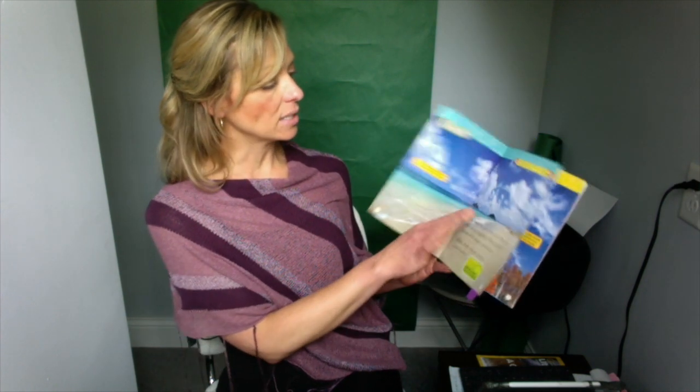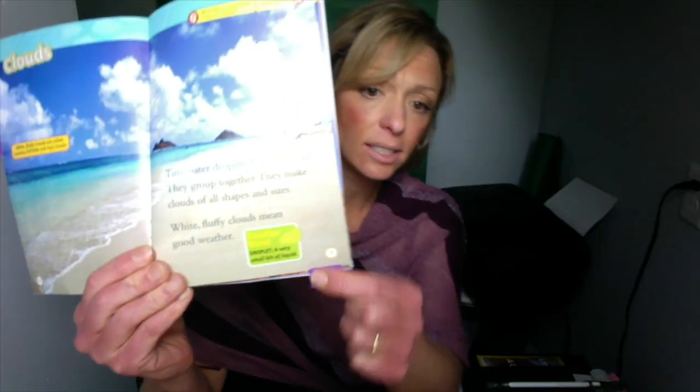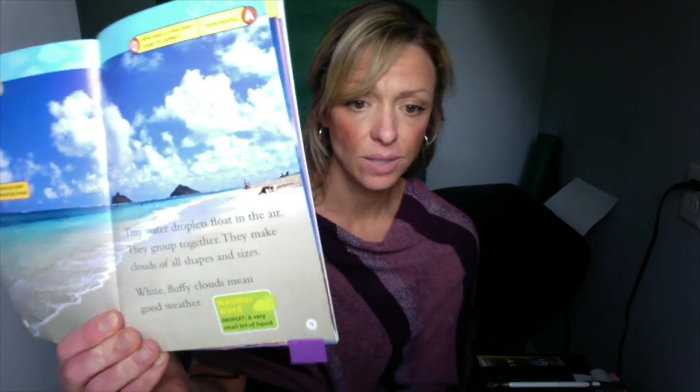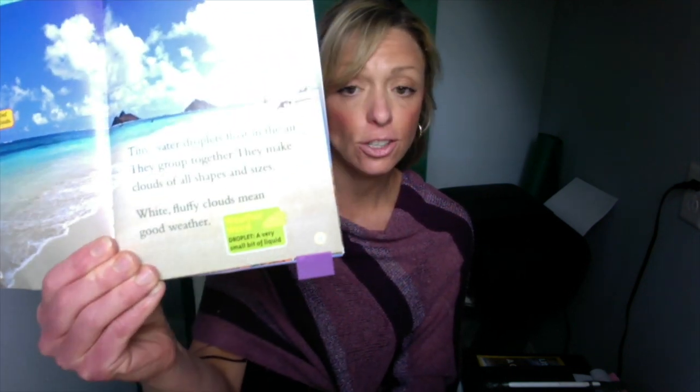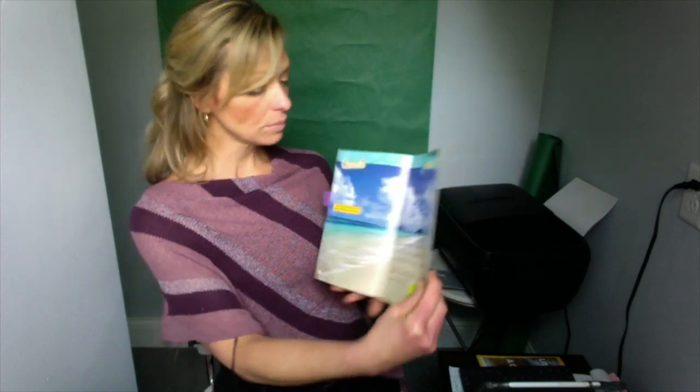Another pretty cool text feature that authors often include are these sidebars right here. They give you extra information to help you understand the text better. In this case, it's a weather word, droplet, a very small bit of liquid. So that gives the reader insight to the vocabulary being used.